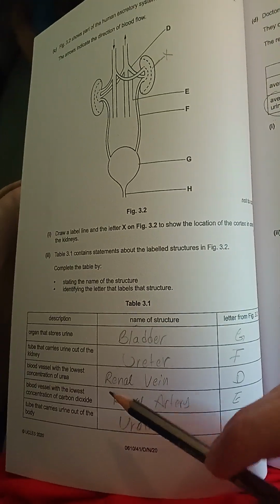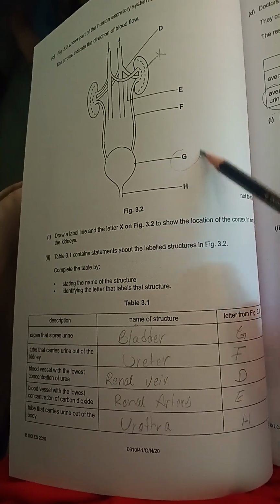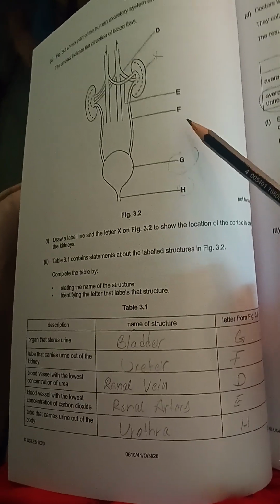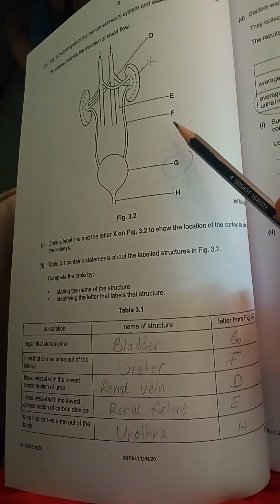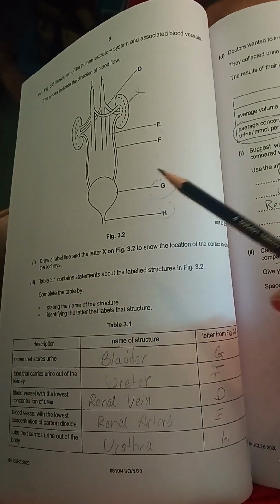So after you've answered these questions without even looking at the diagram, now you can refer back to the diagram. G is the bladder storing urine. H is the urethra carrying urine outside. F is the ureter. Okay. E is the renal artery, and D is the renal vein.